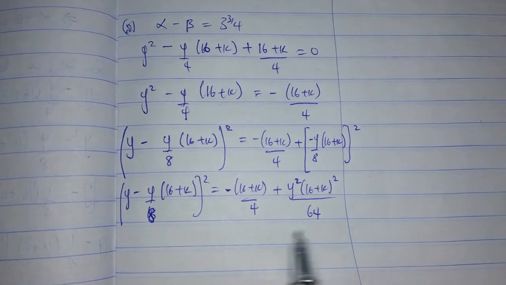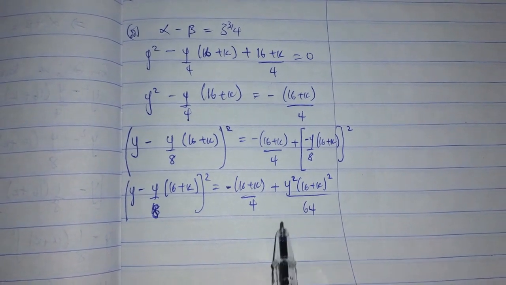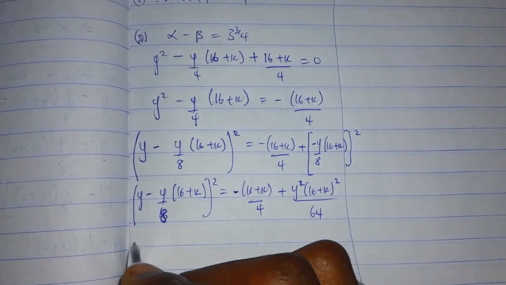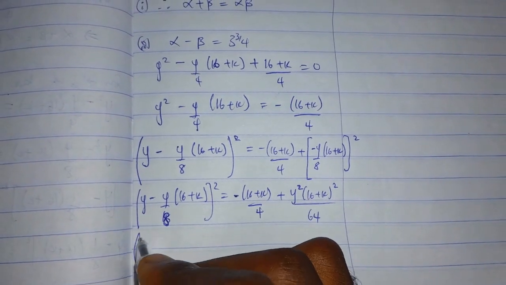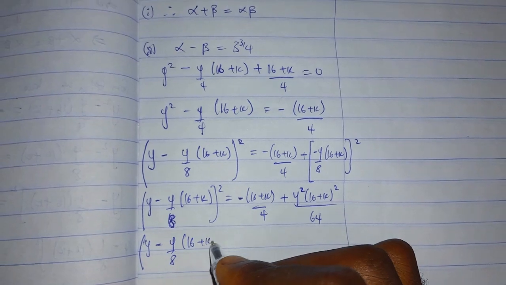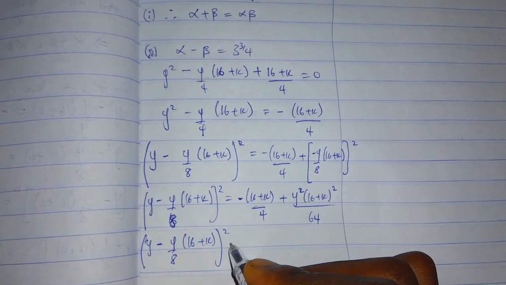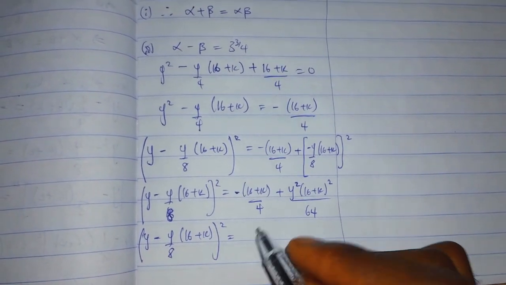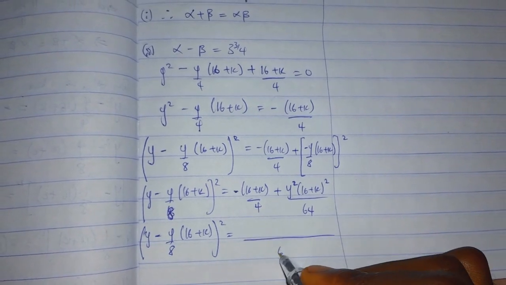Now, have you noticed this? What do we have? This now becomes what? Y minus y over 8 into 16 plus k all squared equals, finding the LCM, which is 64.